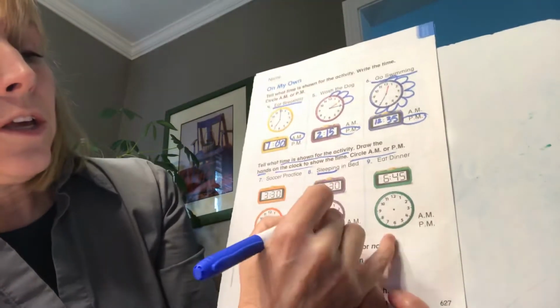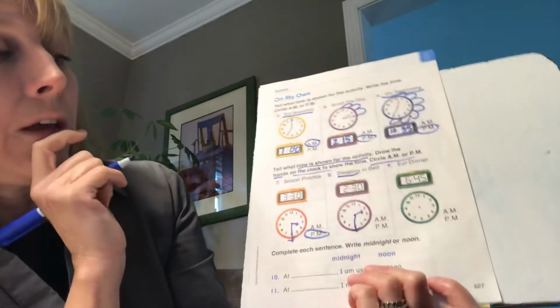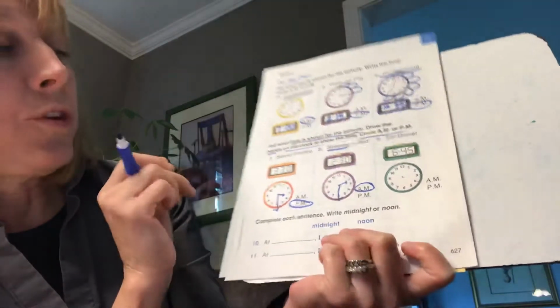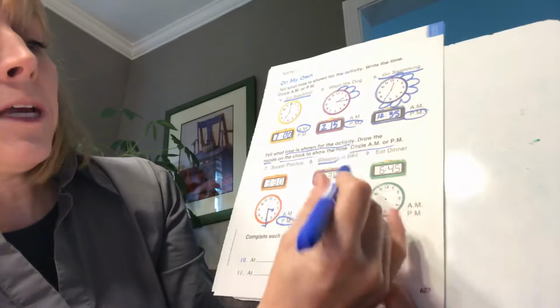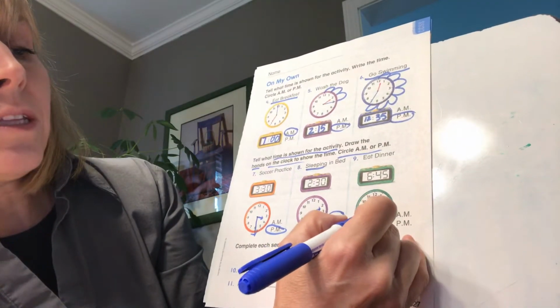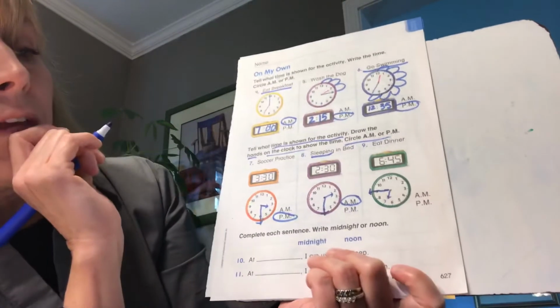Sleeping, 2:30. So between 2 and the 3, and you go straight down. And sleeping would be AM. 2:30 AM. That's right past midnight. Eating dinner, 6:45. I'll go halfway between the 6 and the 7. And 45 goes here. And eating dinner would be in the PM.